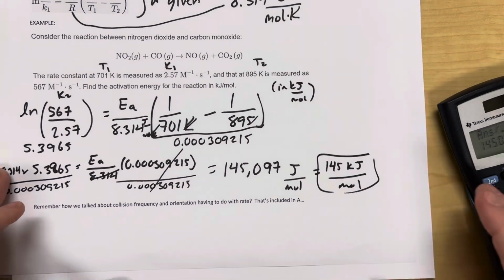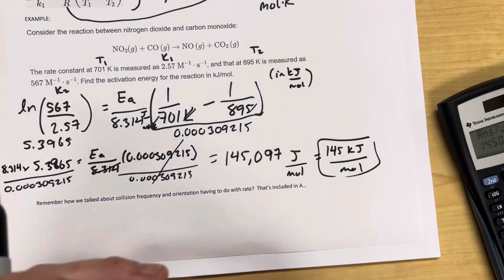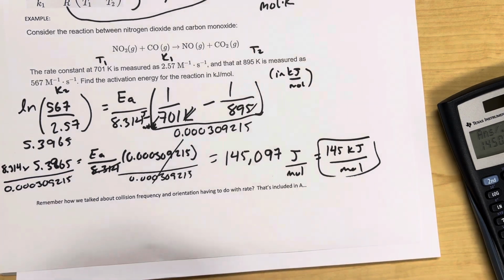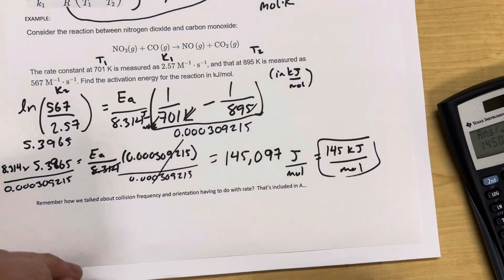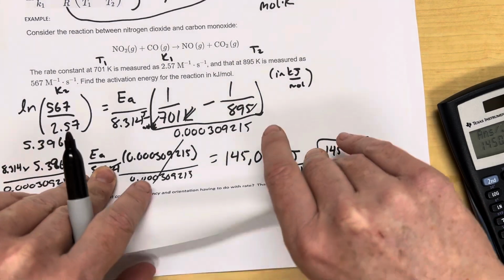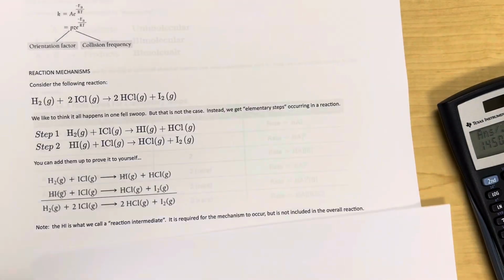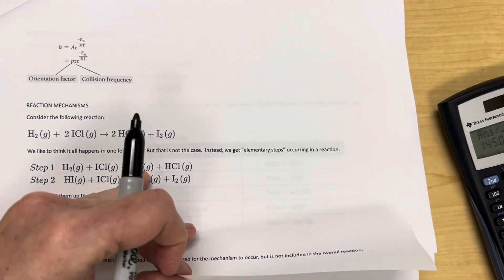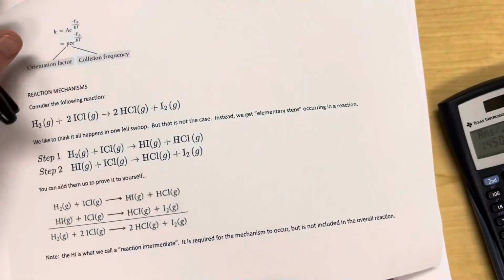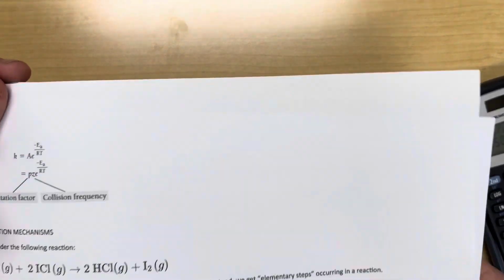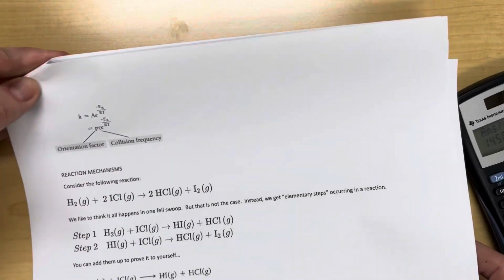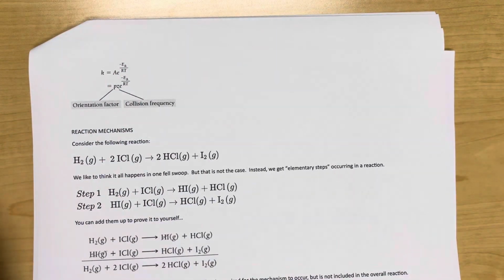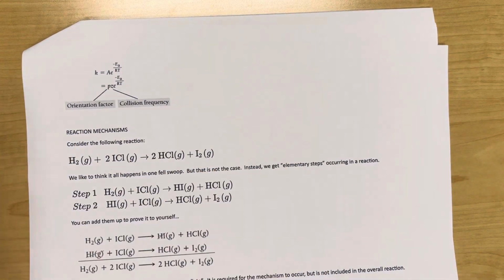All right, so we talked about collision frequency and orientation having to do with rate. And that's included in A. So A has orientation factor and collision frequency. Let's talk about orientation factor. Collision frequency is how often things are colliding. That, again, you can enhance depending on the concentration, etc. But the orientation factor I think is kind of interesting.